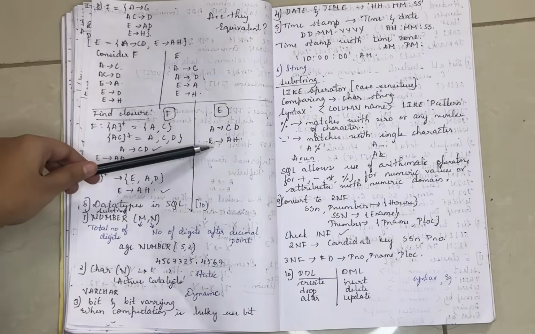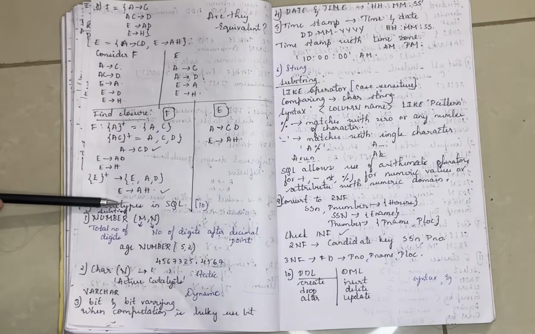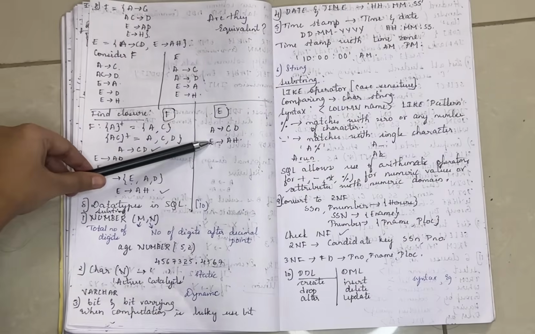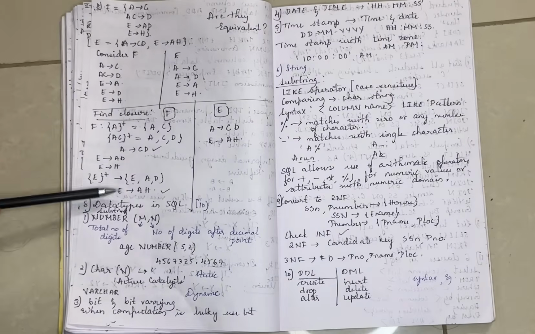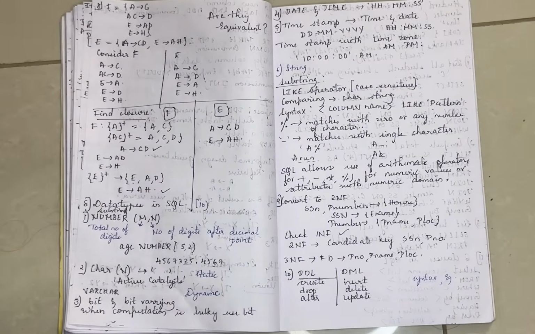Okay, now come to this hand side. Is A giving us CD in the first relation? A is giving us CD? Yes. Then is A giving us AH in the first relation? Yes. So hence these both are equal.